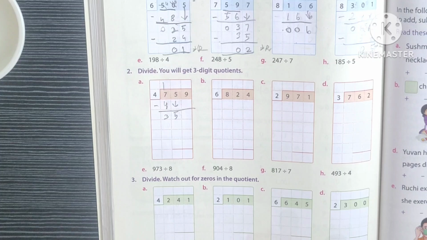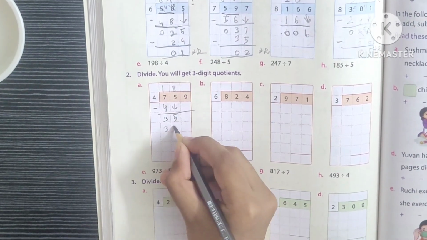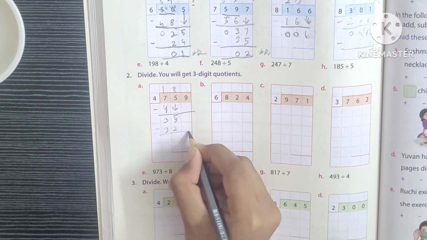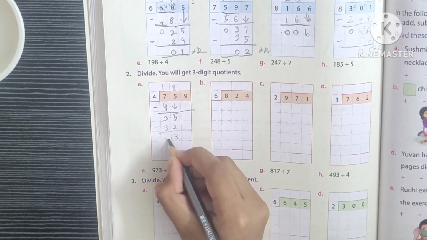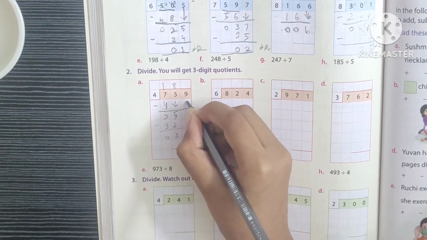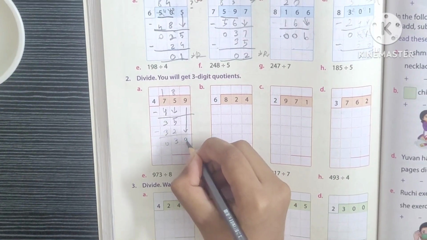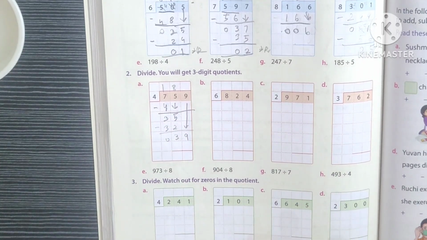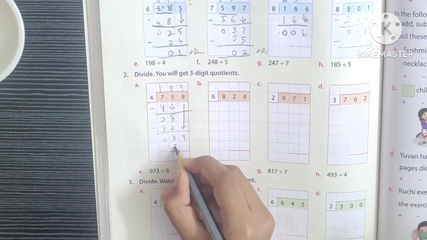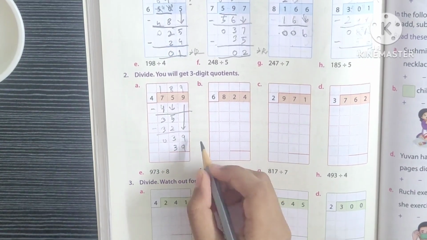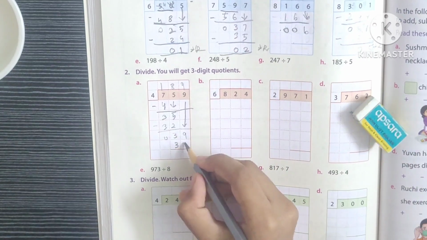8 4s are 32. This 9 comes down. 39. 9 4s are 36.